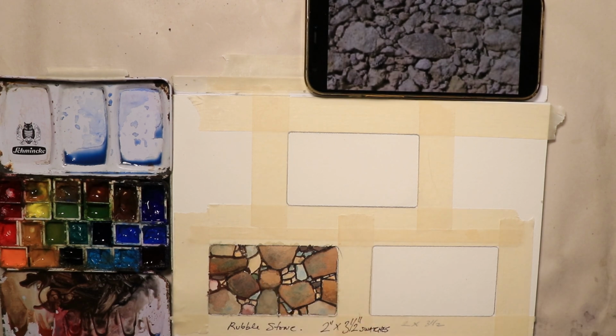Yeah, I think we have it. I think this looks really good. I think you kind of have the general idea of how that is coming along. The dark cement joints that have been carved out.